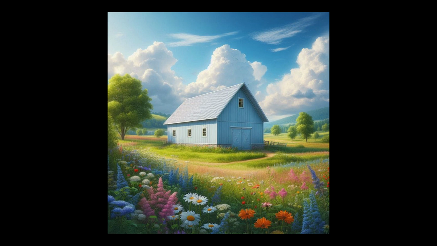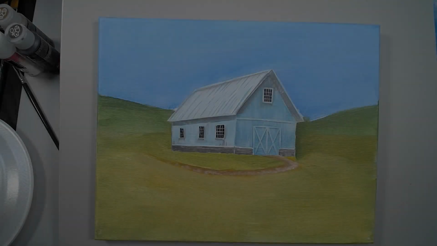So today, let's get started. We're going to get overhead and work on all the other details in this design. We've got clouds to put in the sky, we've got trees and the meadow, and then grasses and flowers. So let's get going with that.